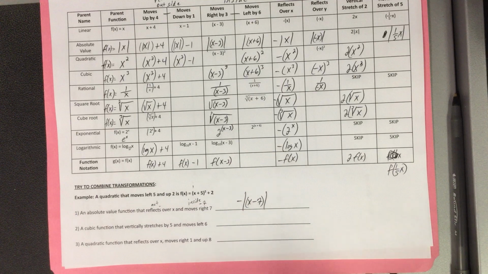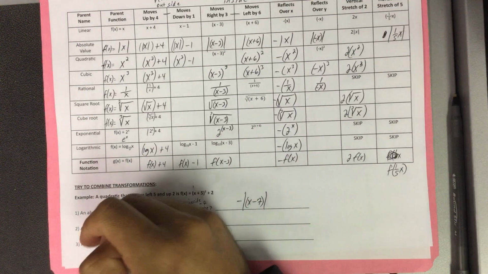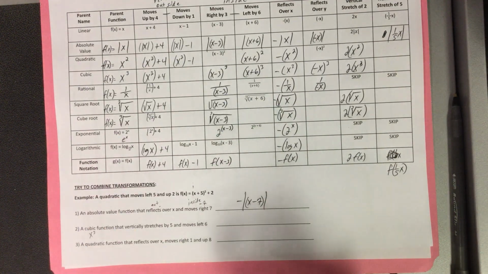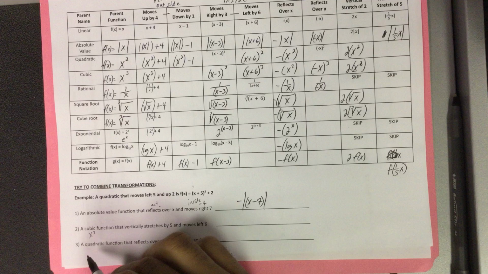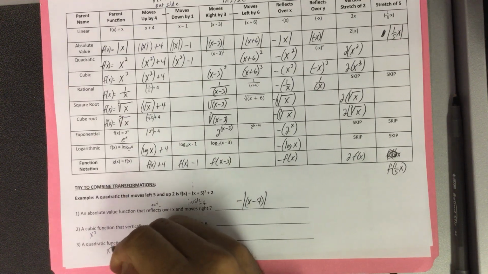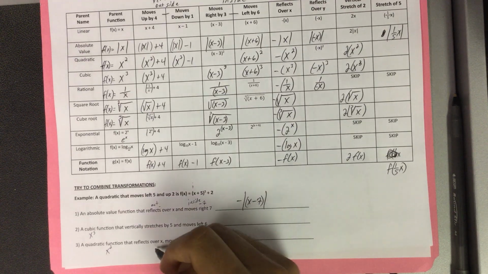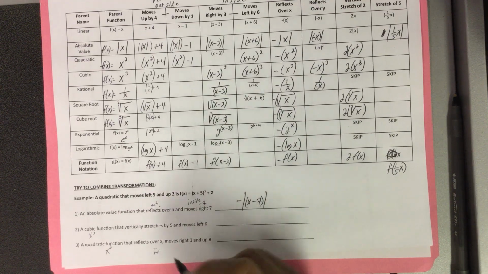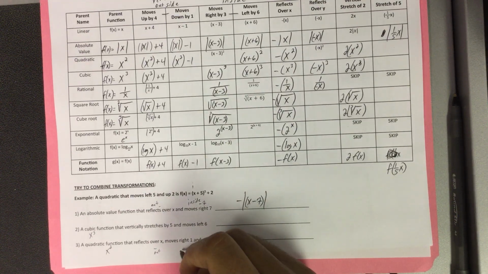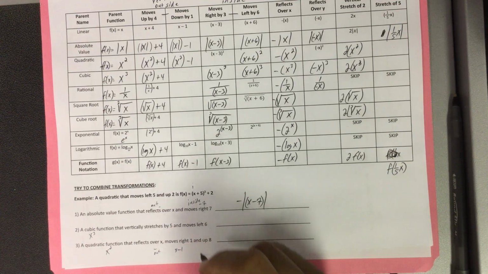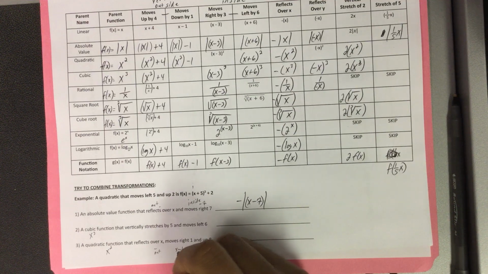So these are combinations of transformations, right? What am I going to do when I take a quadratic? A quadratic function, x squared. Reflects over the x. That's a negative on the outside. Moves right 1. So that's minus 1, and that's on the inside.